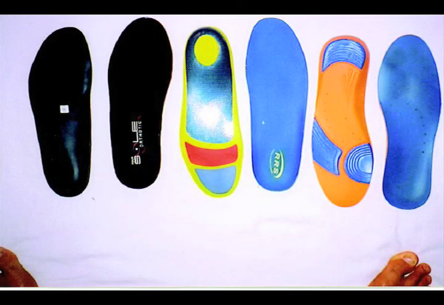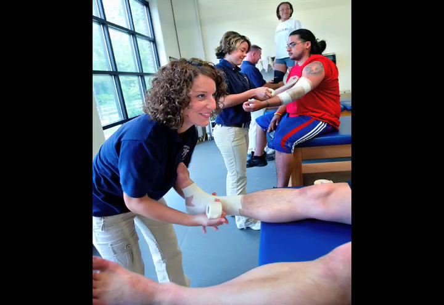Preventative measures should be taken in order to avoid the development of a stress fracture. If you suspect that you might have a stress fracture, see an athletic trainer or orthopedic physician as soon as possible.